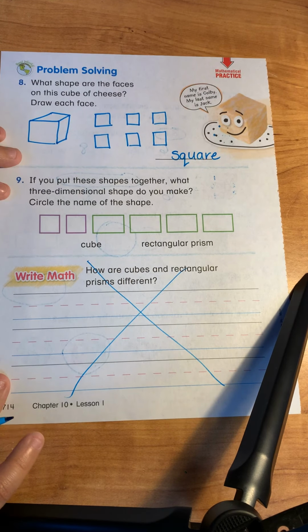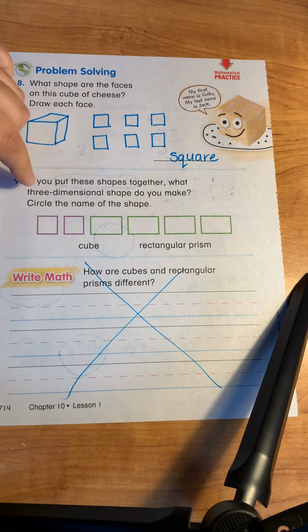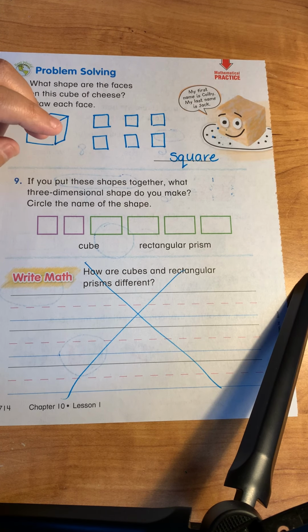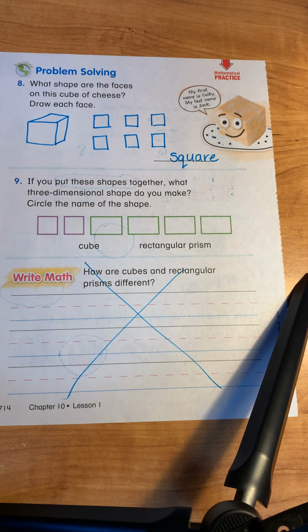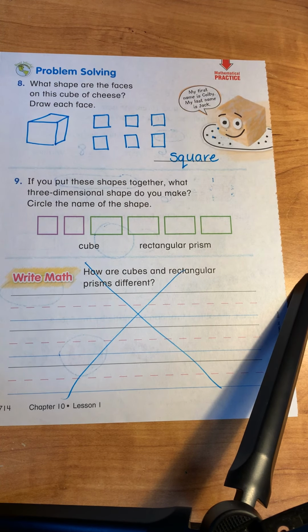Great job, my friends. Let's keep going. We have one more. If you put these shapes together, what 3-dimensional shape do you make? Circle the name of the shape. If you put all of these together, let's see. What do you think? Would we get a cube or would we get a rectangular prism? Remember, a rectangular prism has squares and rectangles in it. So look at, we have some cubes and we have some rectangles.